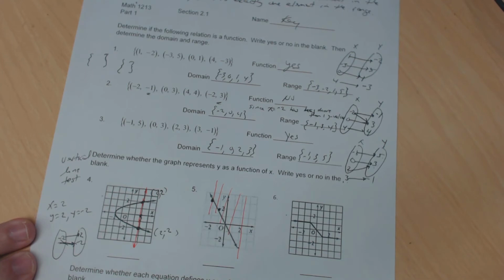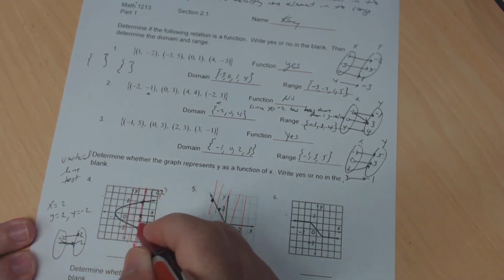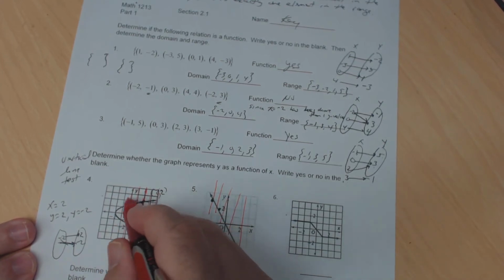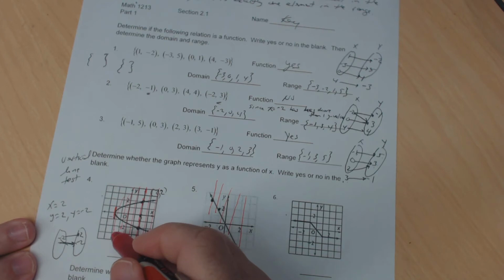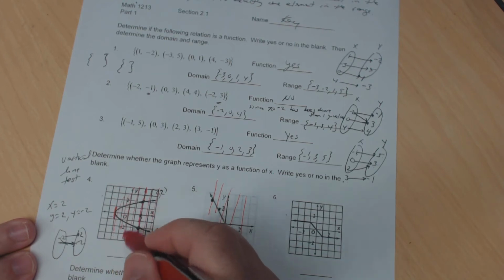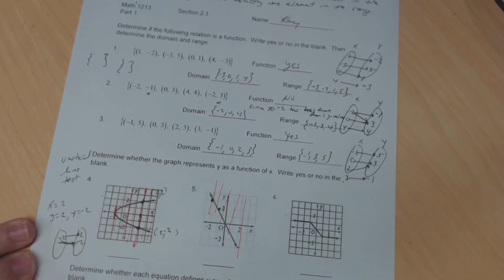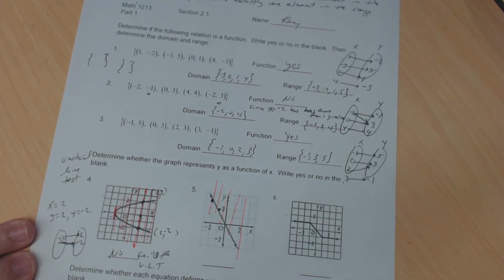No matter where you draw this vertical line, it is going to intersect the graph twice except here. Here it only intersected once, but everywhere else it intersects more than once. So this is not a function because it fails the vertical line test.